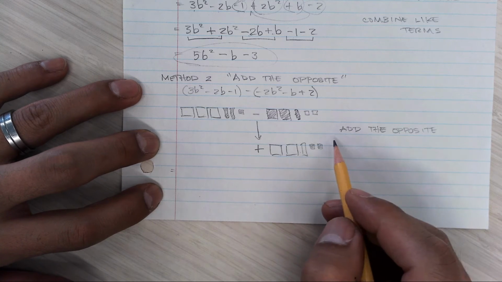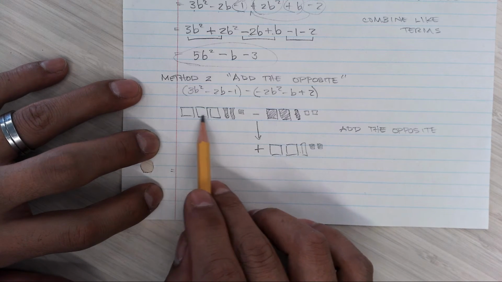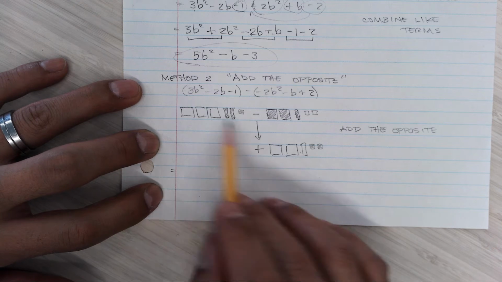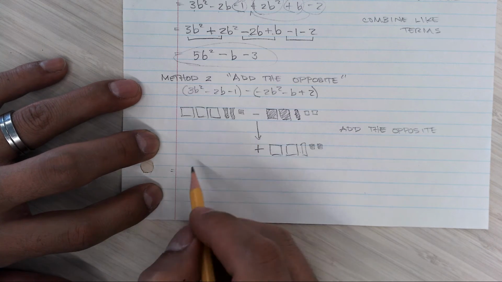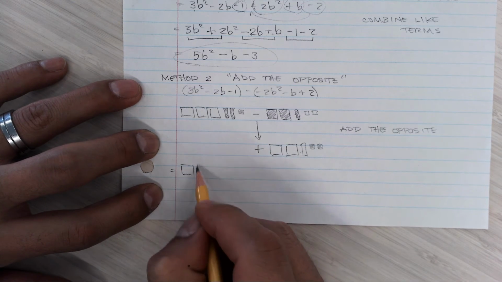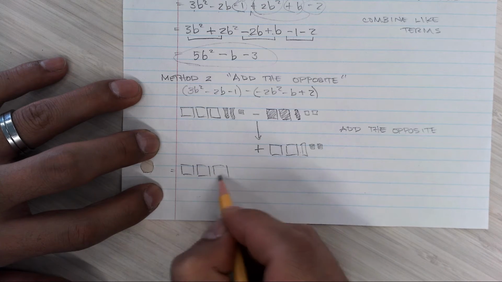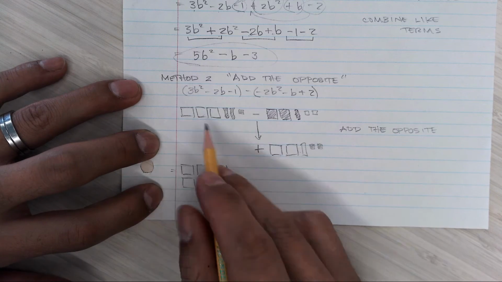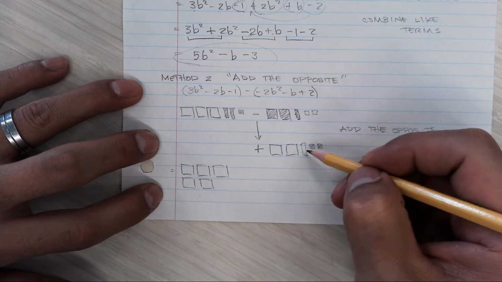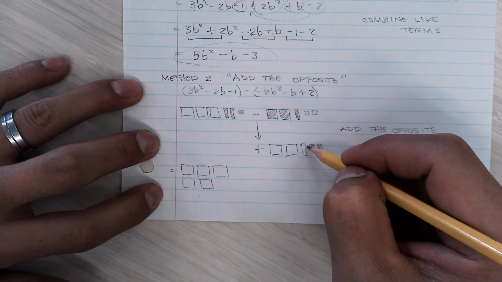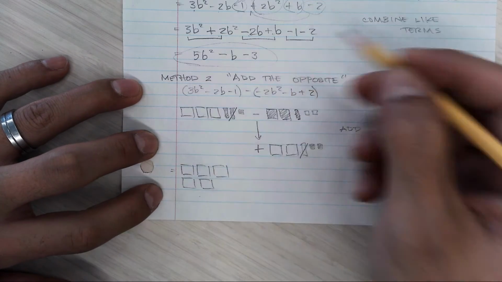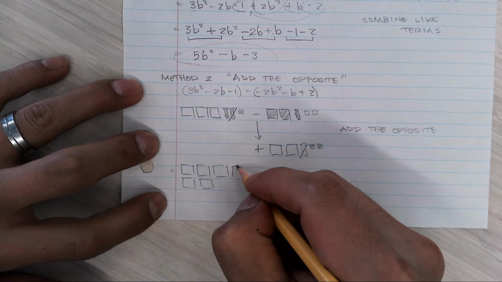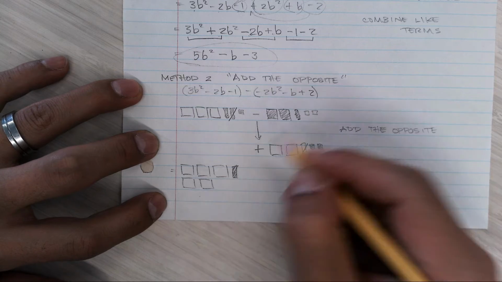Okay? So are there any b squared tiles that cancel each other out? No. They're all exactly the same. They're all unshaded, so I'm going to draw all 5 of those together, because there's no 0 pairs to cancel with those. There's 0 pairs you can cancel with the b tiles. One of those will cancel with one of those, so you can just draw what's left over. I have one leftover negative b here.